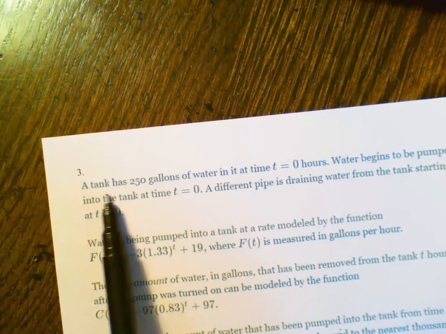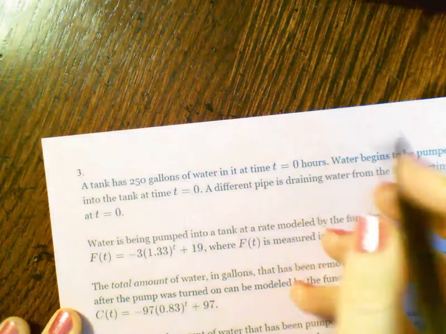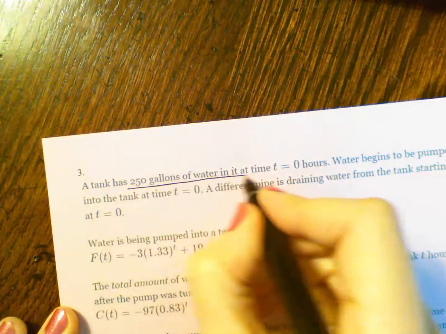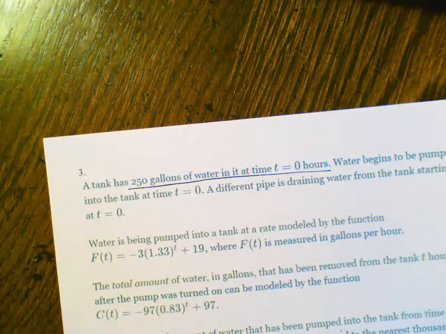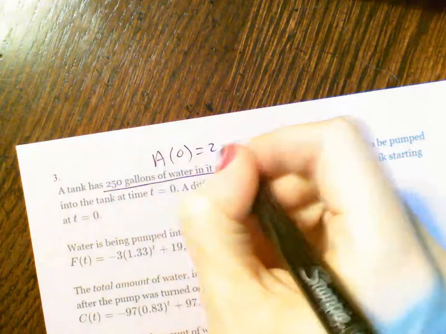Okay. A tank has 250 gallons of water in it at time equals 0. It's all about water, huh? It's not always water on the test, but water is a good model for other things, changing water. Okay, so we got the amount at 0 is 250.